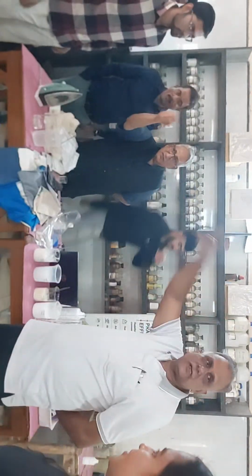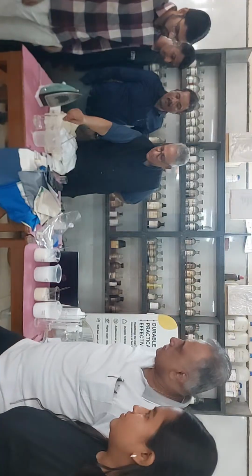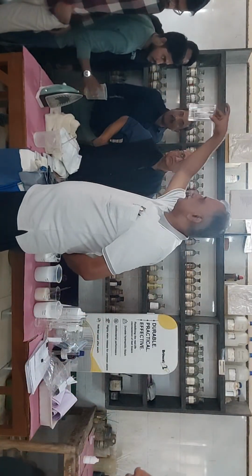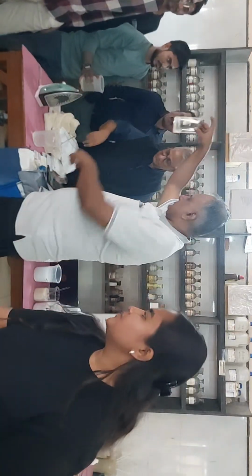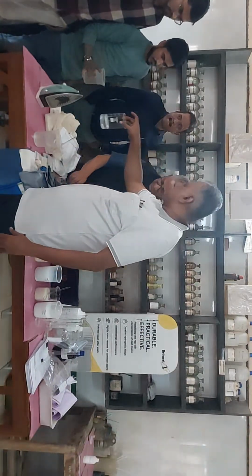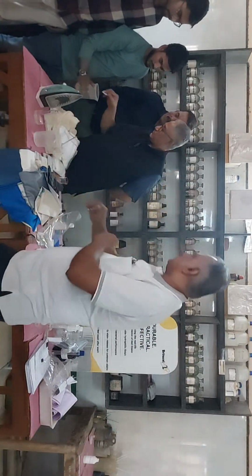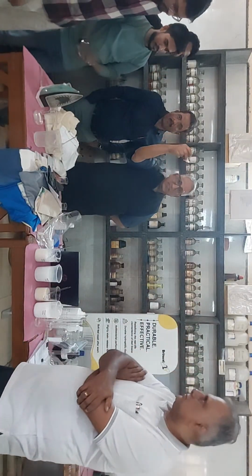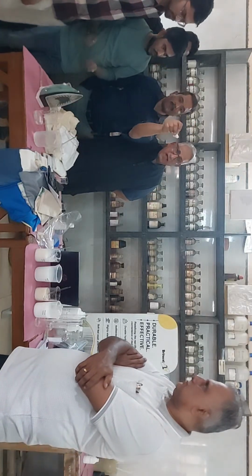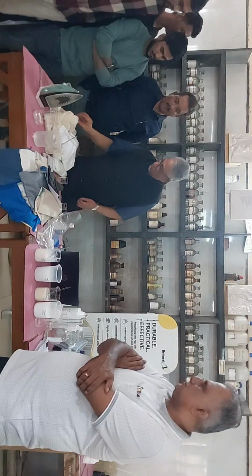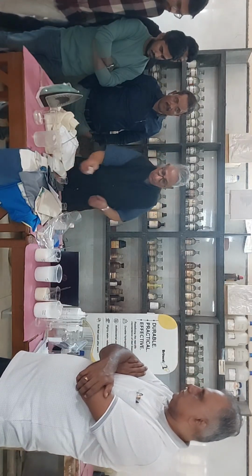Water is not even wetting it. So this is the gray fabric, that is untreated fabric. I am putting it into this and it is not getting wet. Now I need to do the scouring.